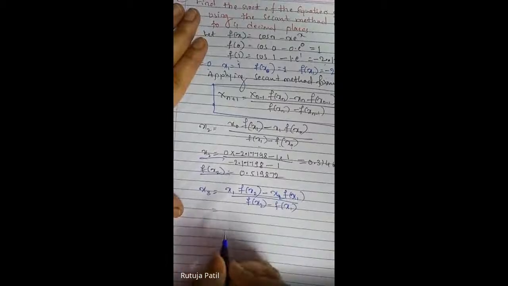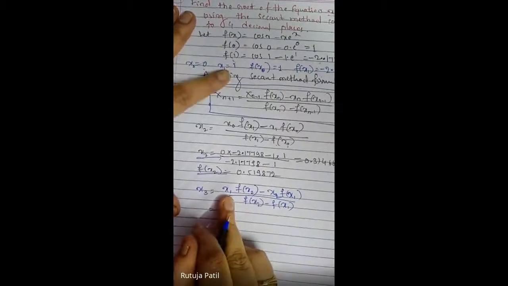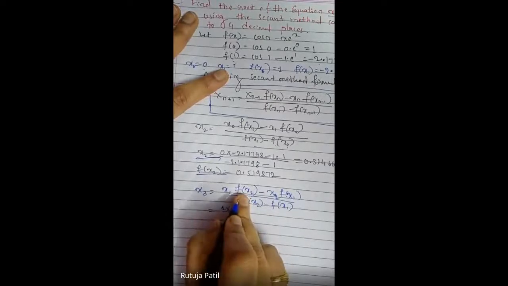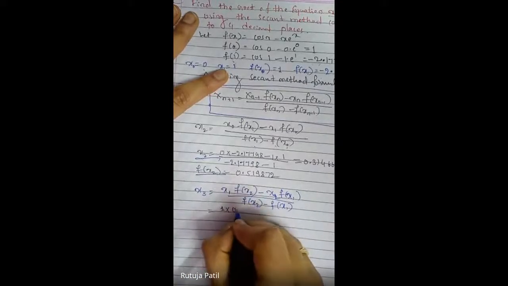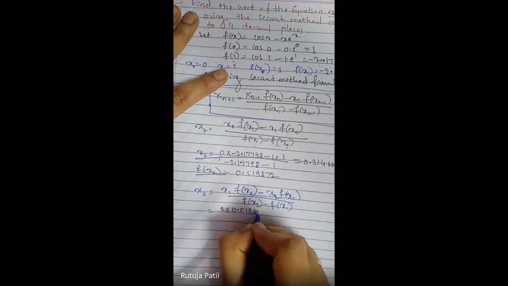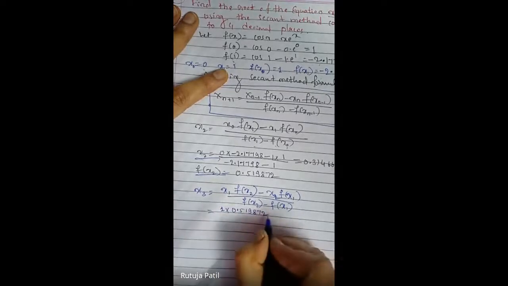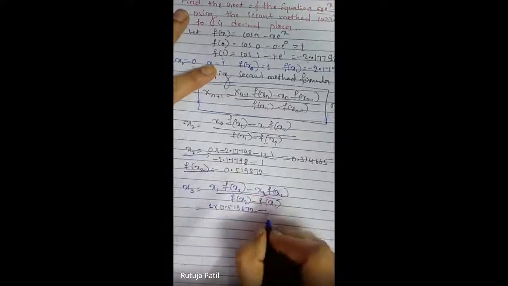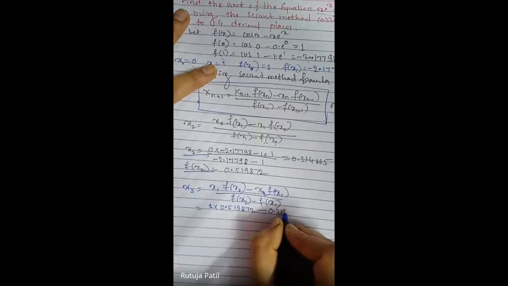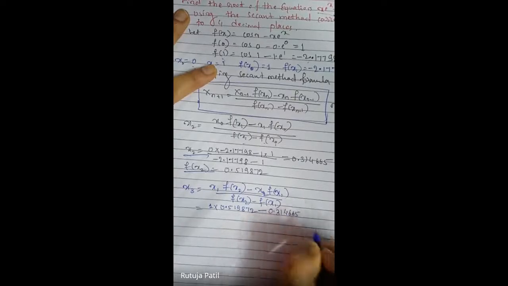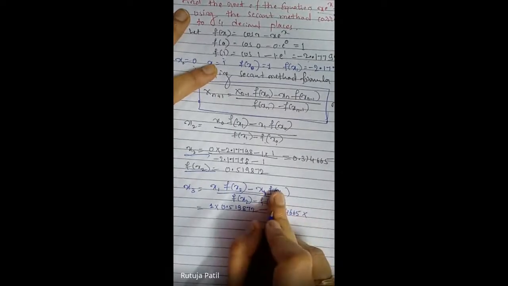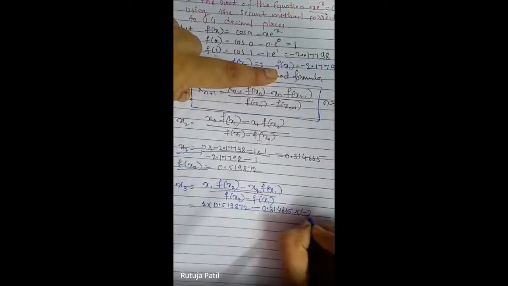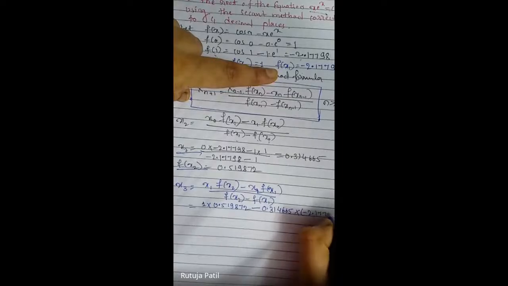Okay. Now substitute the corresponding values. x1 is 1. What is f of x2? This one, 0.519872, minus x2 is this one, 0.314665 into f of x1 is this value, that is minus 2.17798.